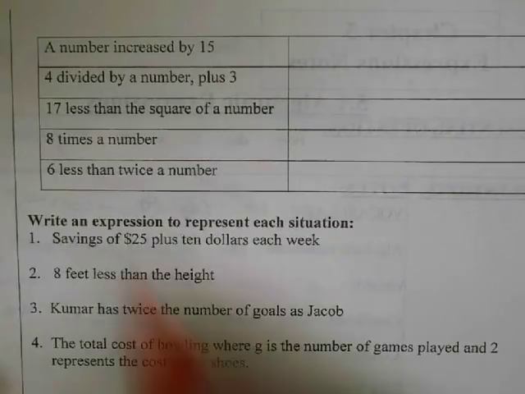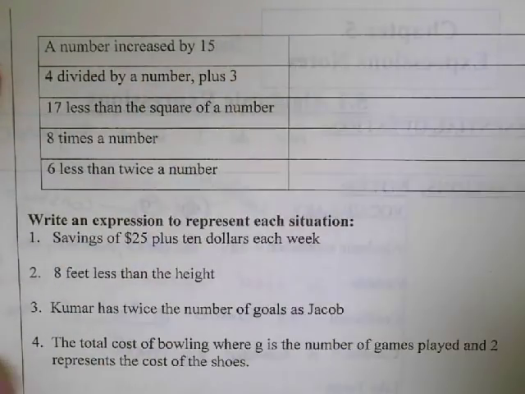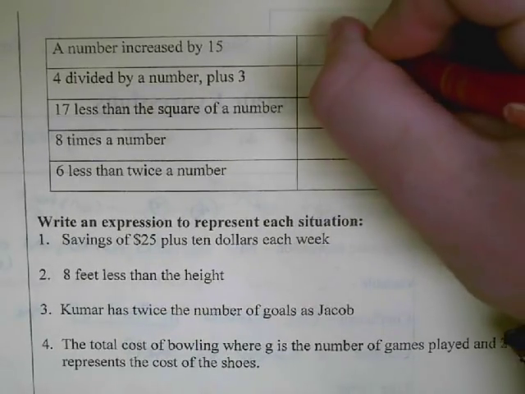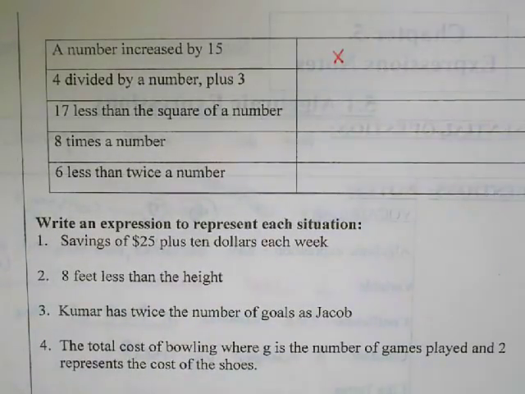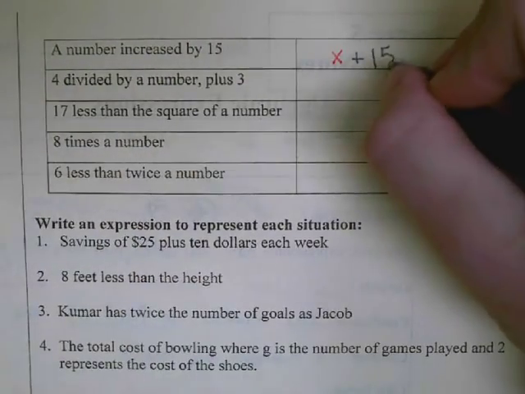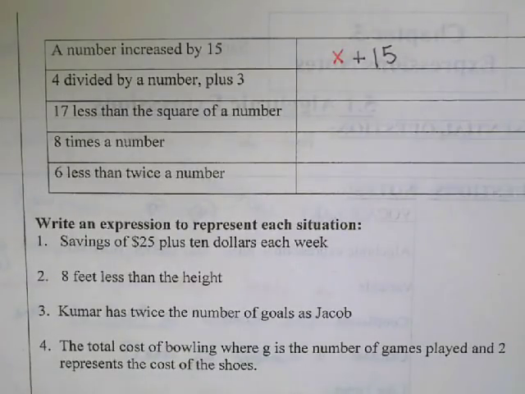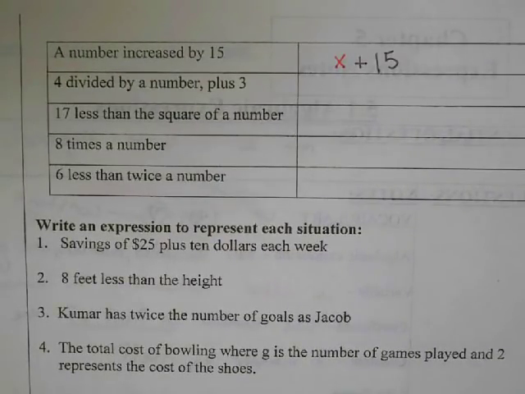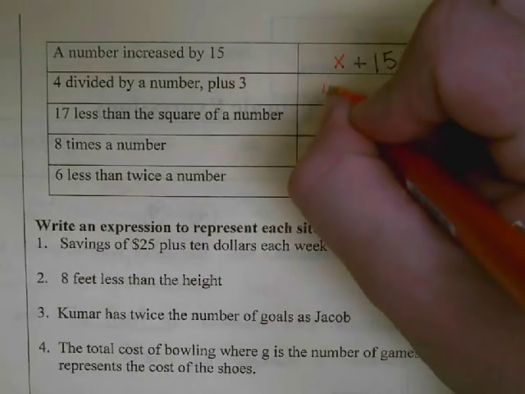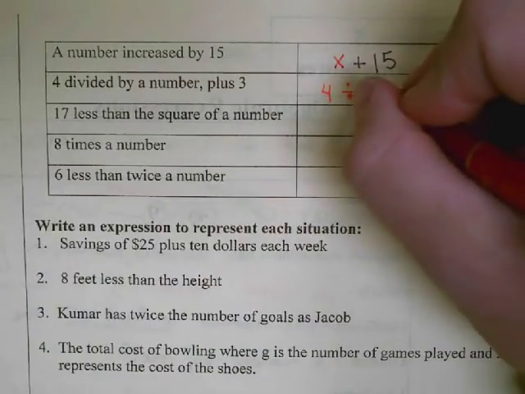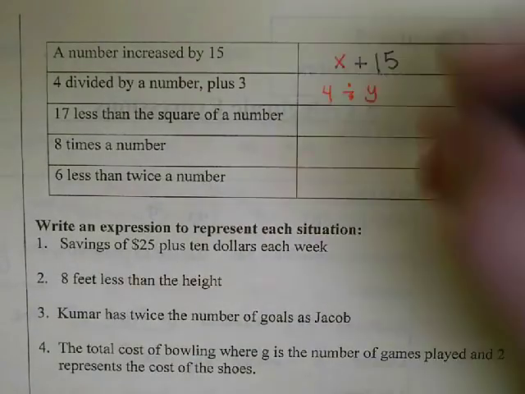So now we have a number increased by 15. So a number is coming first. So we'll say x plus, increased by 15. Our next one says 4 divided by a number plus 3. So we'll have 4 divided by a number. Let's use y. And then we have plus 3.